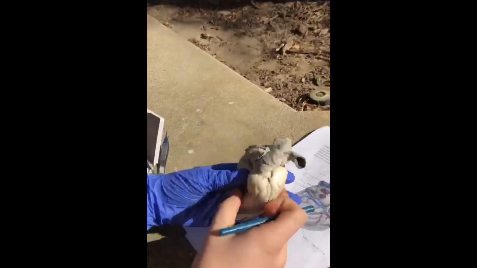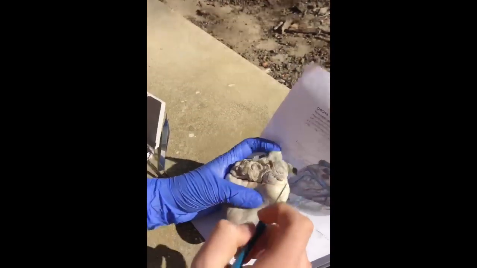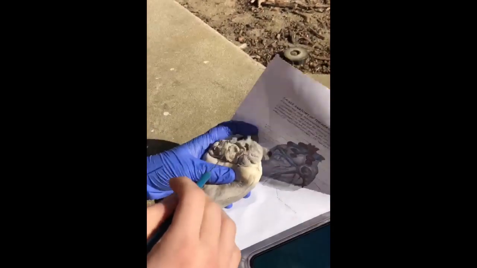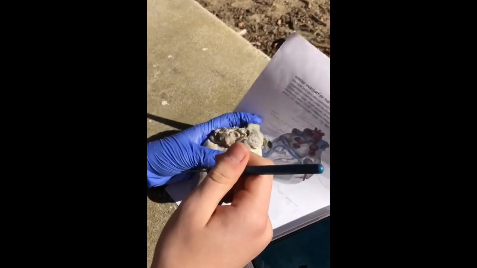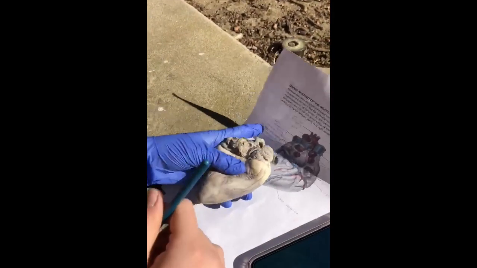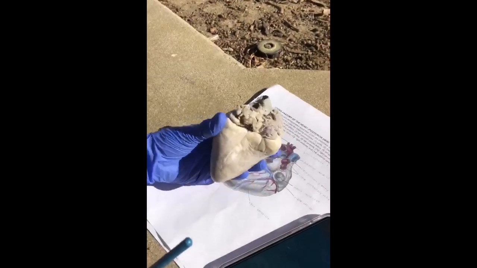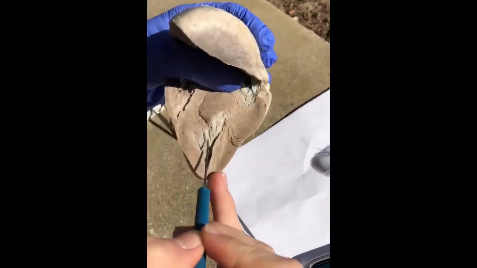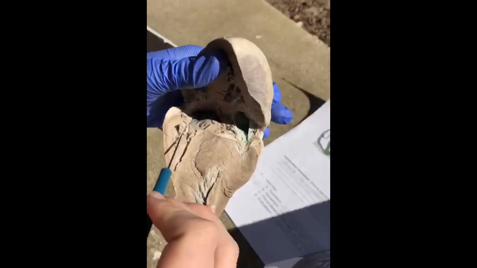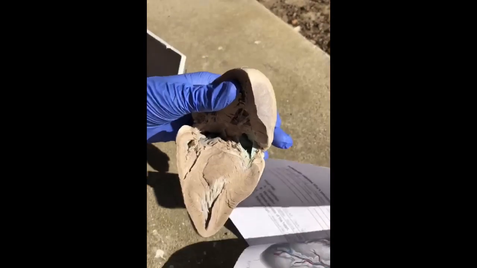Then we have the aorta up here, and the three branches of the aorta include the common carotid, the subclavian, and the brachiocephalic. And then from there we have the papillary muscles, which are going to be on the inside, and they're going to be all of these thicker branches, not to be confused with chordae tendineae, which are a lot thinner.